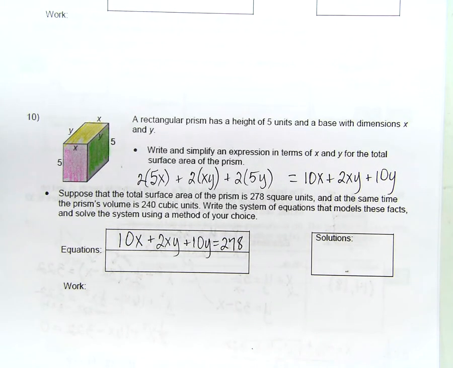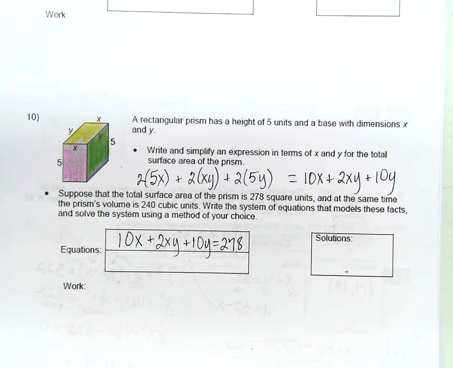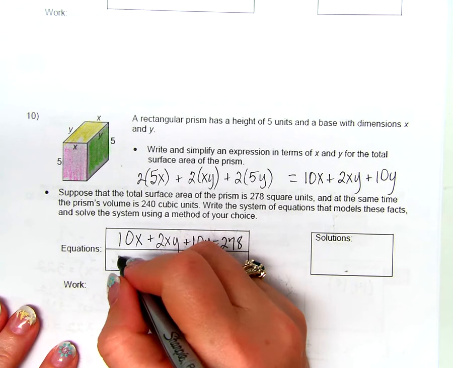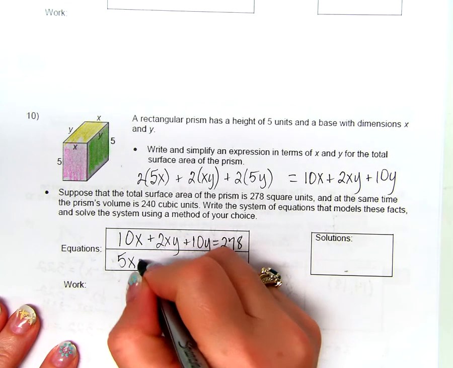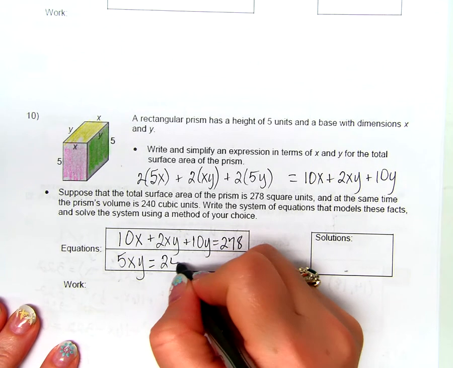It also tells me at the same time the prism's volume is 240 cubic units. How do you find volume? For the record, I do have this formula memorized because it's too easy. How do you find volume of a prism? Length times width times height, right? So 5 times x times y equals 240.